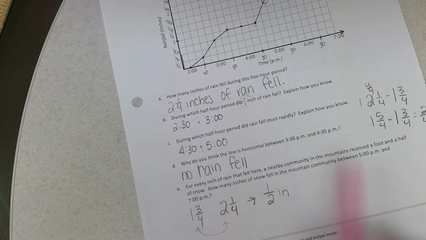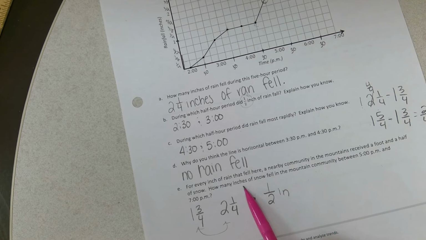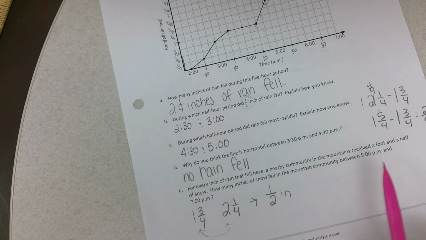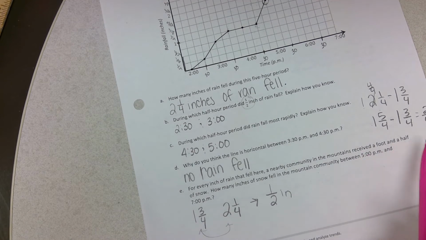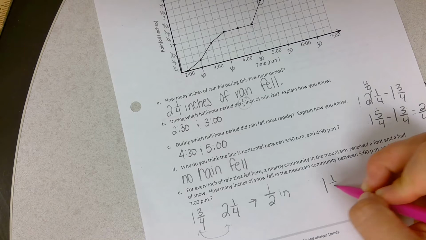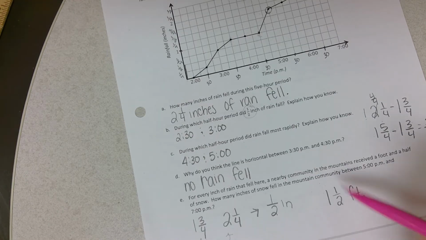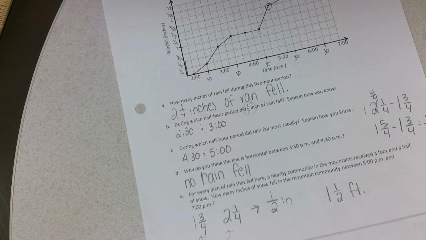And it says that for every inch that fell here, the mountains received 1.5 feet. So 1.5 feet would not be 1 1/2. I mean, we could say 1.5 feet, but what I would do is convert this into an improper fraction, and then convert it into inches.